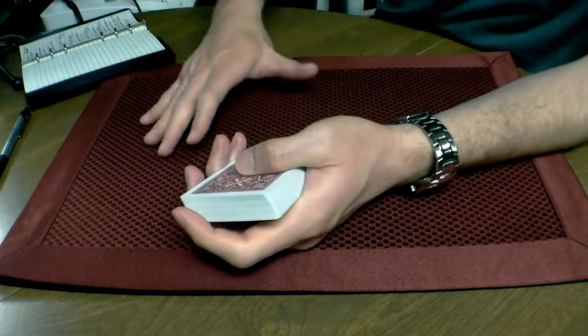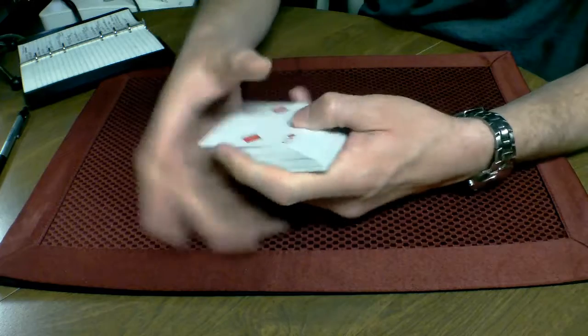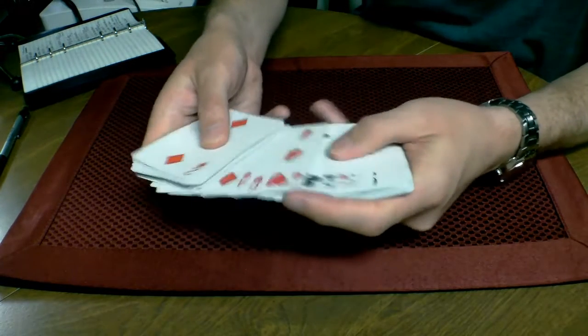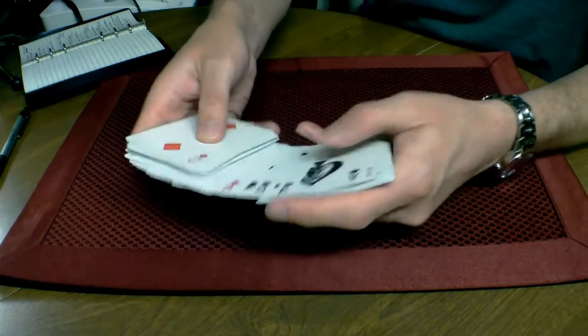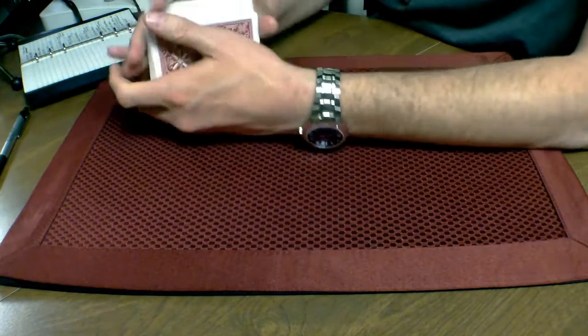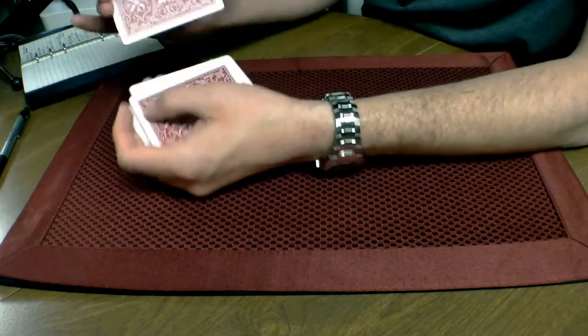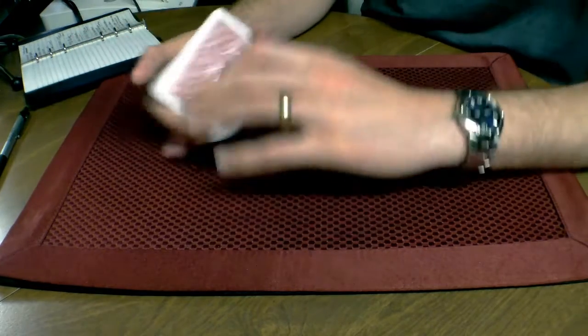Hopefully we're getting things on the camera here. I think I'm running into the upper edge. So let me show you one more time. We do the free selection. Again, the call, let's say 6 of diamonds. We call that card to the bottom. We get our break in there, and then we do our shuffle. So you just do a regular overhand shuffle, get to about half and throw it on top.